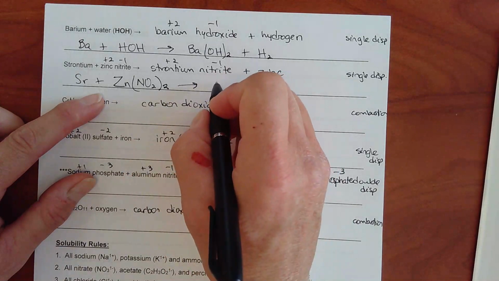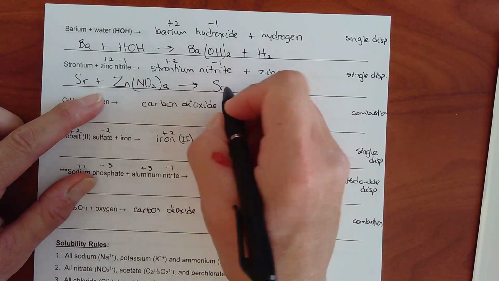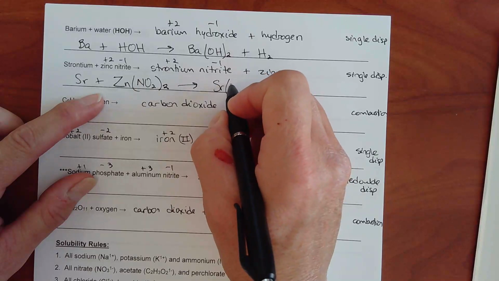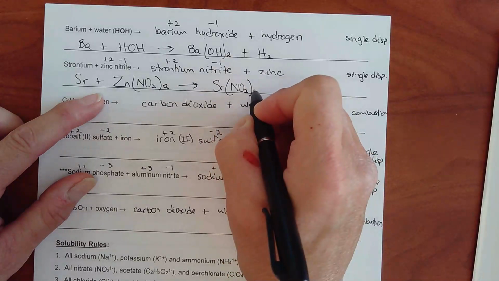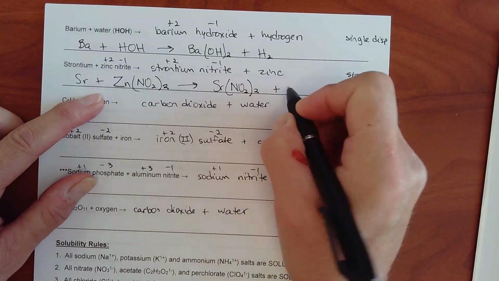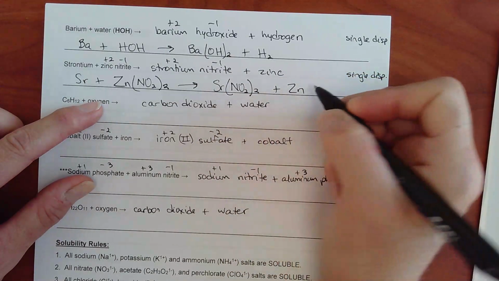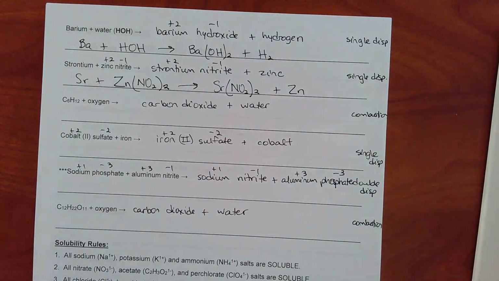Yields. SR parentheses NO2 parentheses 2 plus ZN. Guys, is that one balanced? Yes. That one is balanced. You okay? That one's balanced.